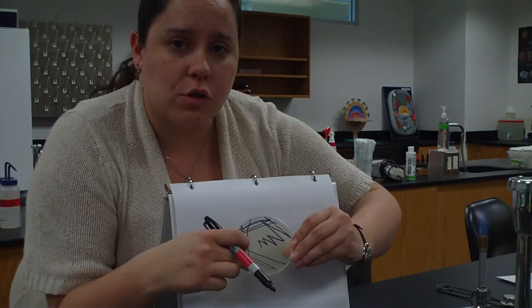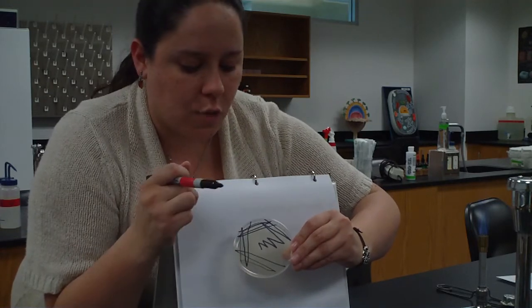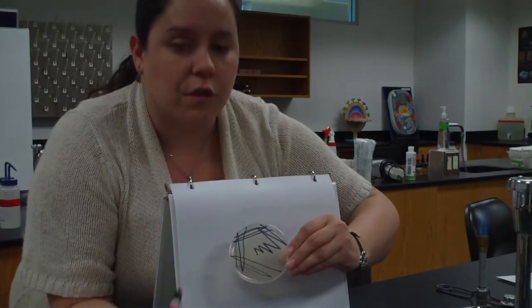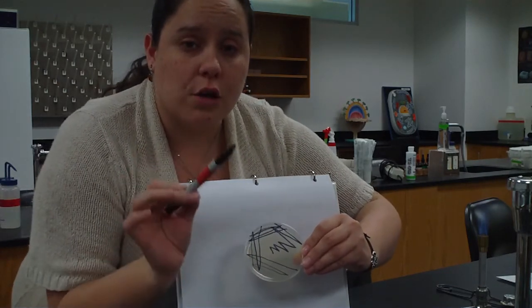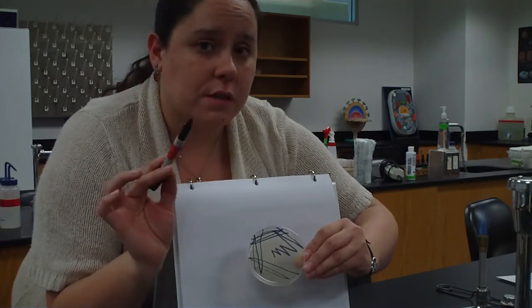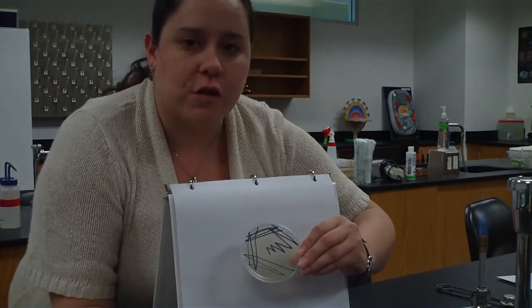So I'm taking a little bit of bacteria from the beginning, moving it into the second one, take a little bit from the second one, move it into the third, take a little bit from the third, and move it into the 4th quadrant. But notice I sterilized in between each transfer. And I never dipped into bacteria again except for that first time.